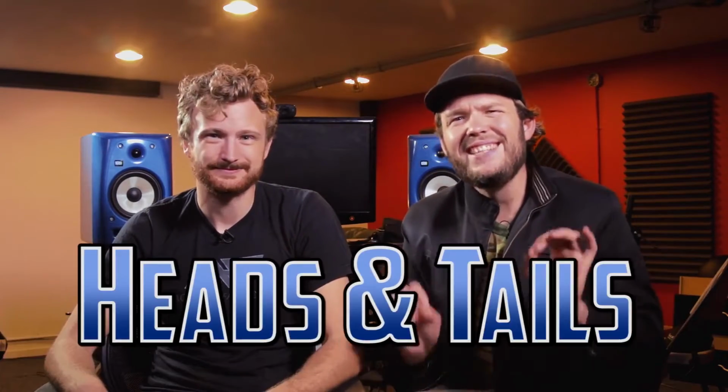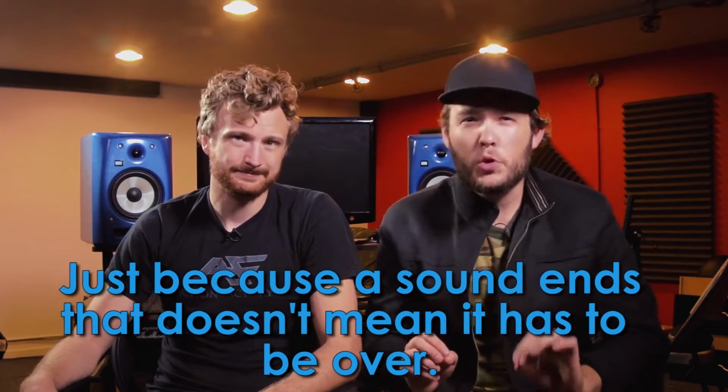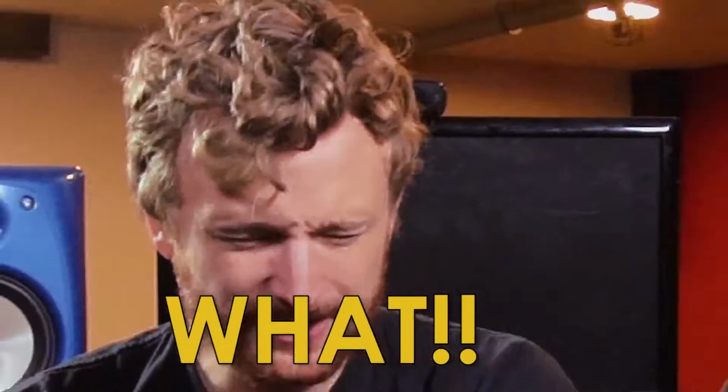There's one more thing I'd like to talk about for sound design, that's heads and tails. Just because a sound happens quickly doesn't mean it has to be over. Heads and tails are the sounds before and after your sound effect actually happens. But a punch is so quick. But check out how much cooler this is going to sound with heads and tails.